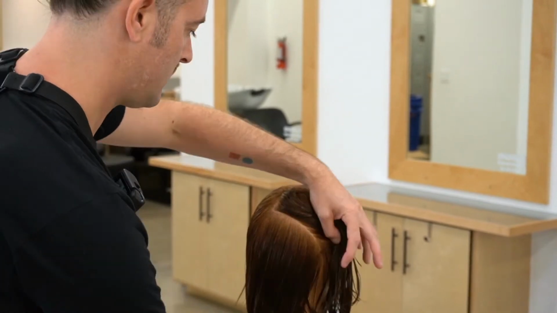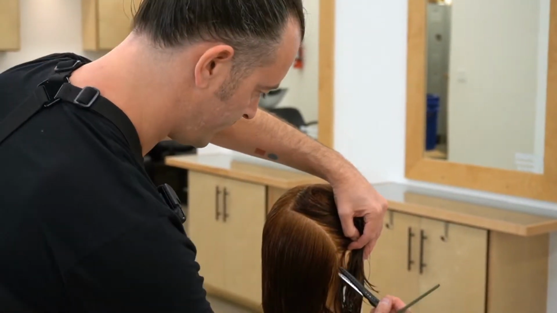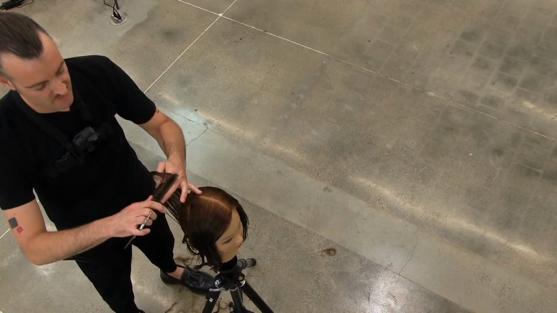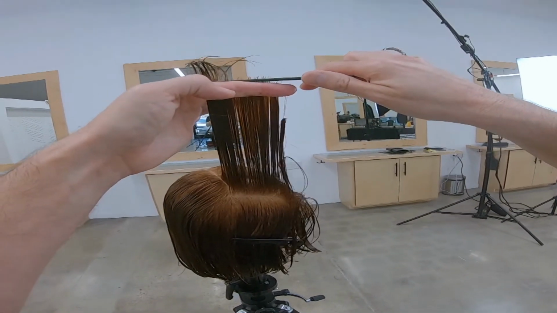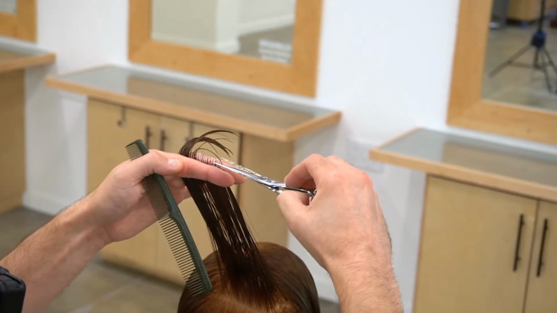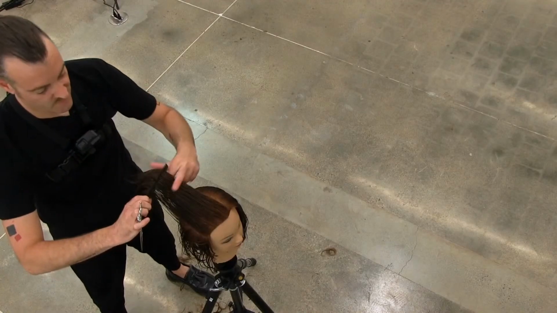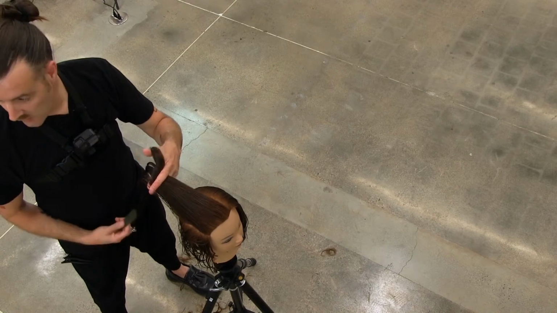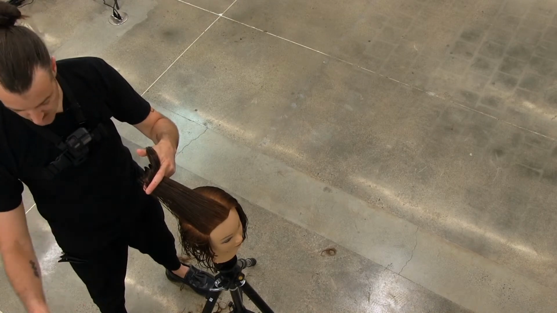So I'm going to isolate the underneath, 90 degrees from the head. That's where we left off. You can see the underneath, and I'm just going to join that onto it. Now, if you're not sure where the crown is at 90, put your mirror here.